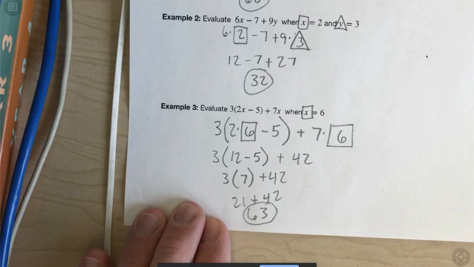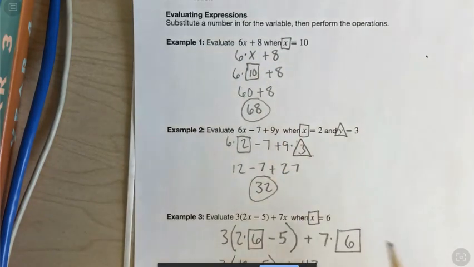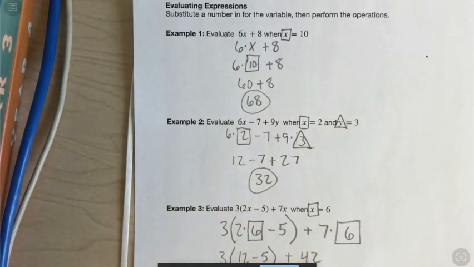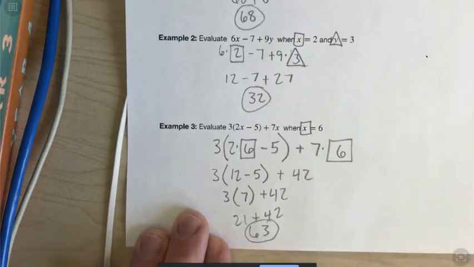So those are the 3 key ideas. At the most basic, you replace the one variable. Sometimes you have more than one variable, so you've got to replace them with their respective values. And then sometimes you have the same variable, but in more than one spot, and all of those get replaced with the same value.